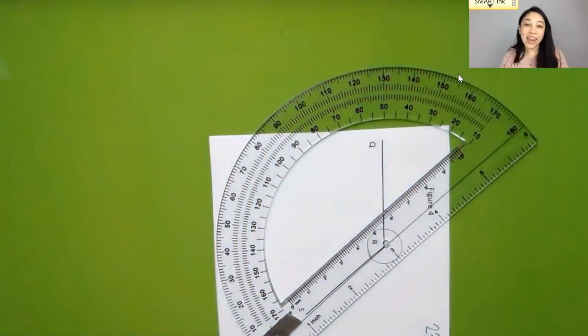We can see that it measures 130 degrees. Think, what is the total angle measure around point R? Well, it's a circle, so it would be 360 degrees. If there are 360 degrees in the whole, and 130 degrees is one of the parts, how can we figure out the measure of the other part?